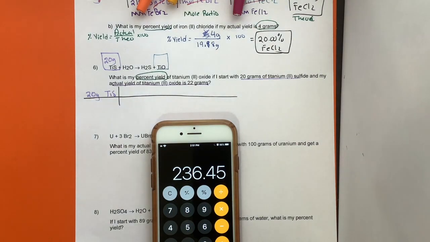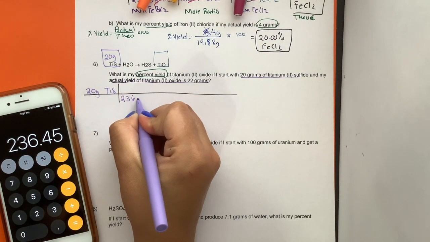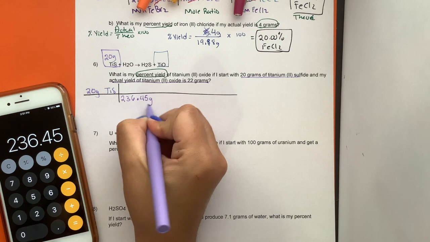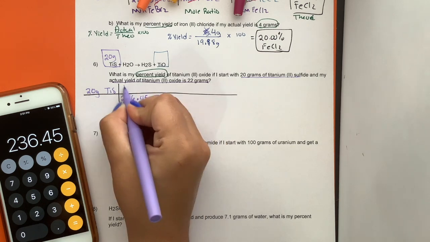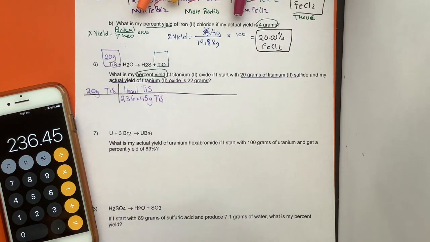And that gives me a molar mass of 236.45 grams of TiS for every 1 mole of titanium(II) sulfide.